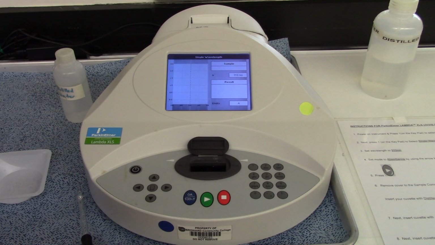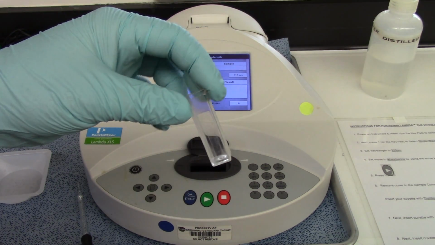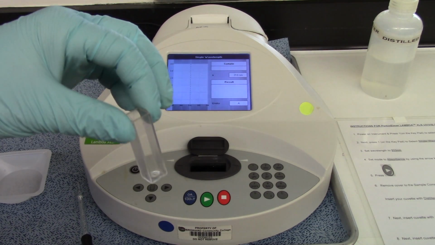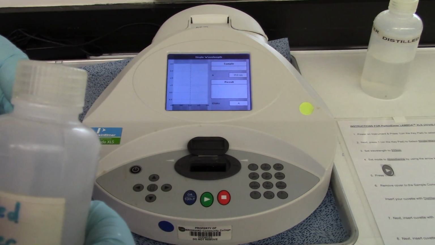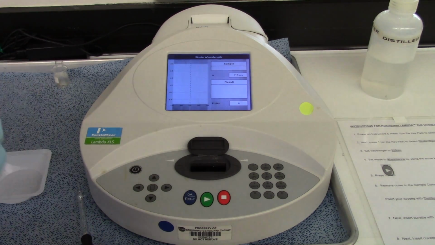Okay? So the first thing we want to do is use whatever solvent we used. Now this is called a cuvette. This thing right here is known as a cuvette. These are designed for spectrophotometer use. So what I'm going to do is put some distilled water in there. This is the solvent we used. And I'm not going to measure the absorbance.